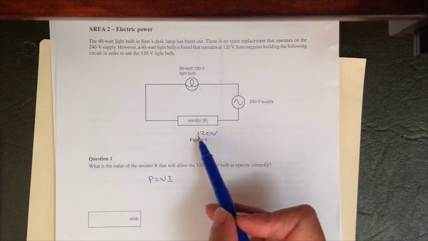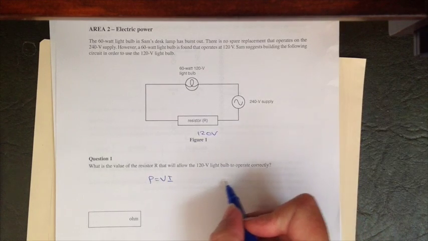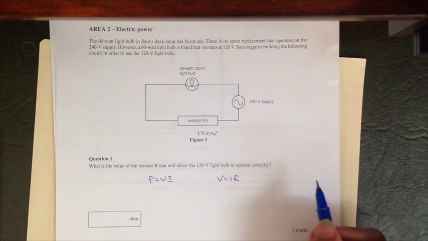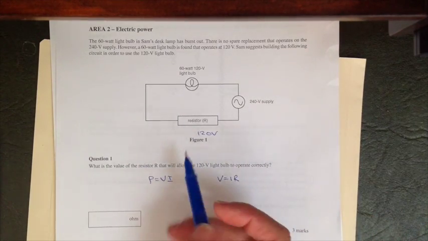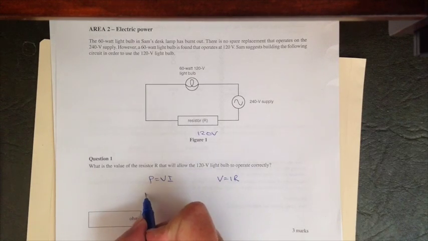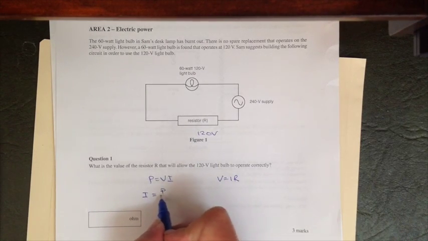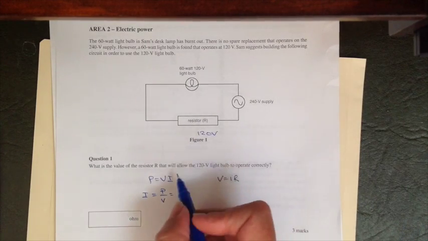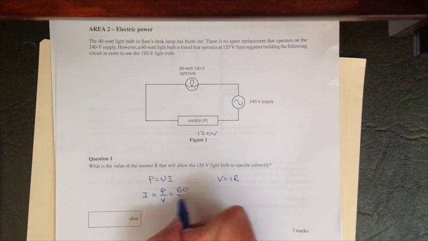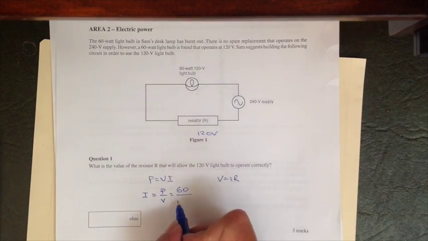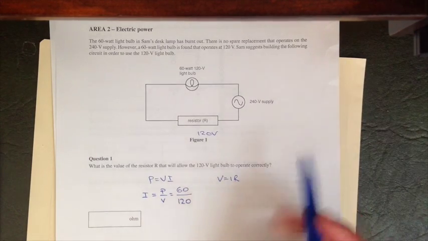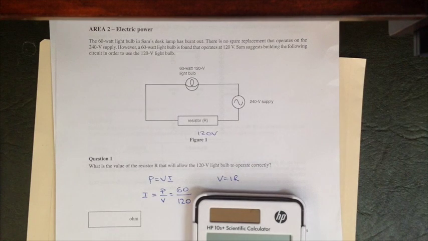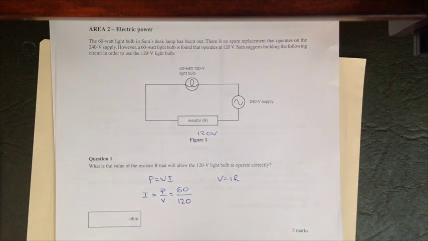So once we have both the voltage and the current, we can then use V equals IR to calculate the resistance. So let's start first off with the piece of information that we know. We need to know current, so let's rearrange for current first. Then substitute in. We've got 60 watts divided by 120. And that's going to give us our current. Bring the calculator over. 60 divided by 120. That gives us 0.5.